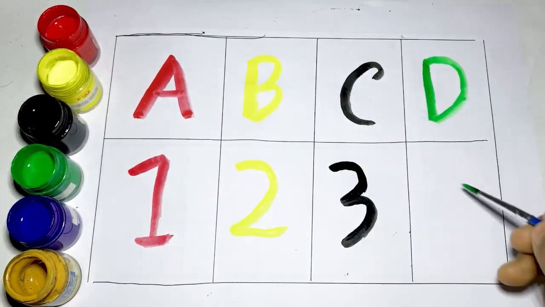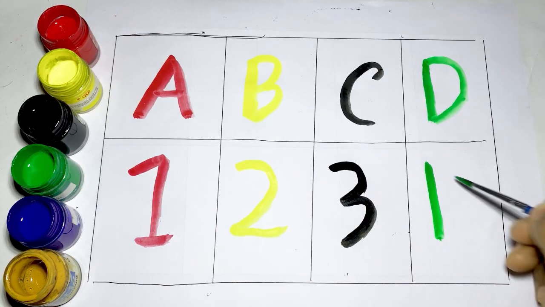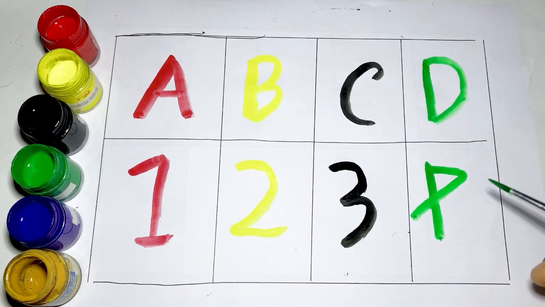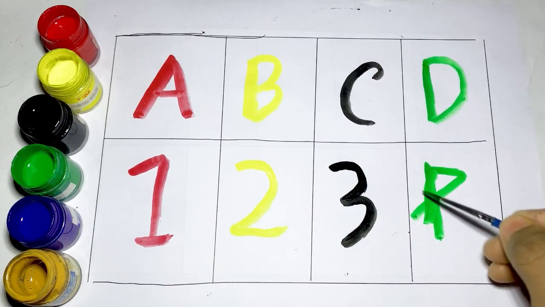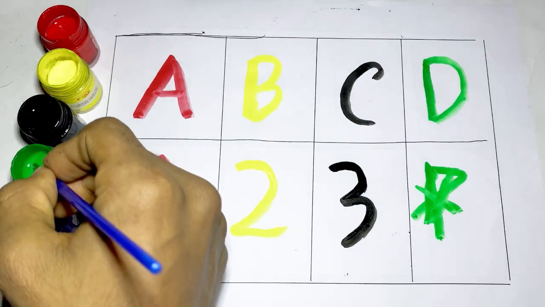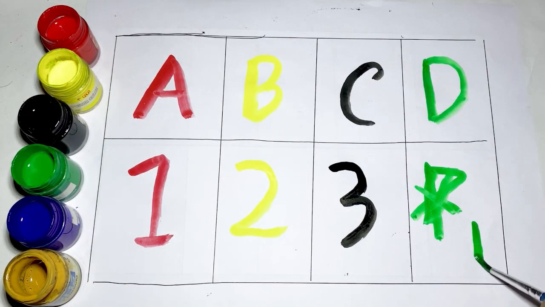F O U R, 4. Sorry kids, mistake. The numbers of 4. F O U R, 4.